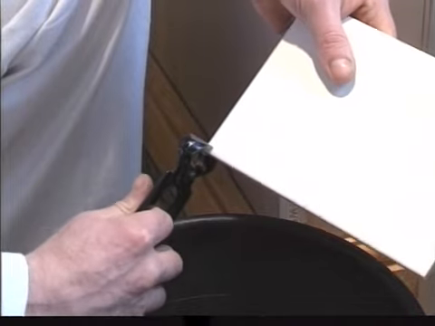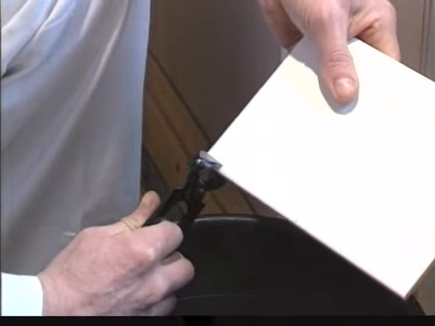With snippers or pliers, nibble away at the area to be removed.